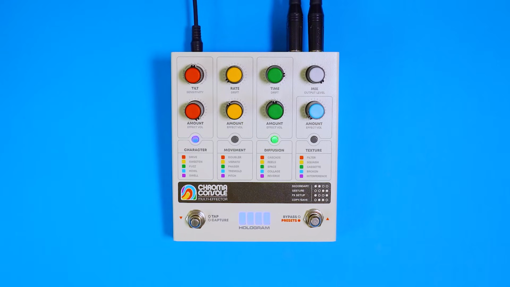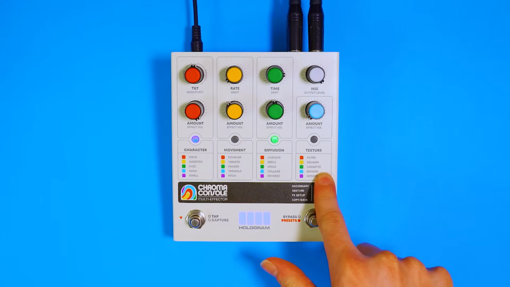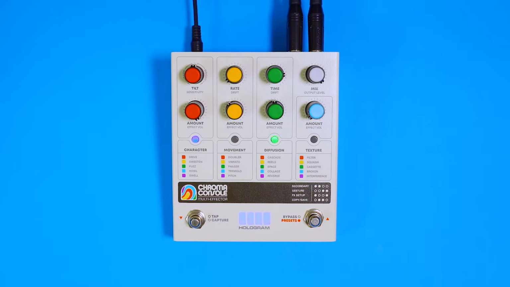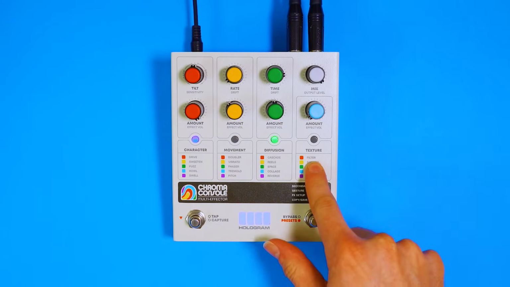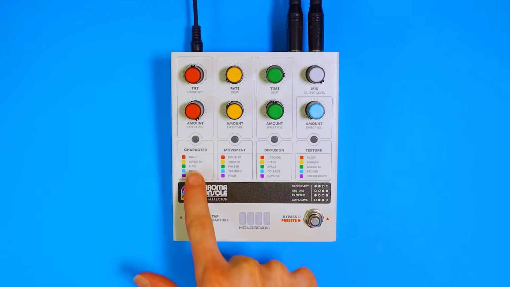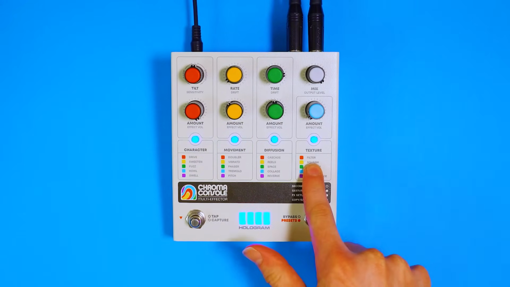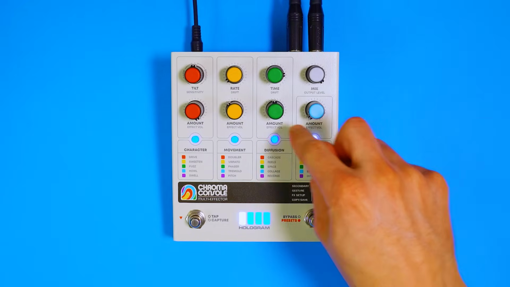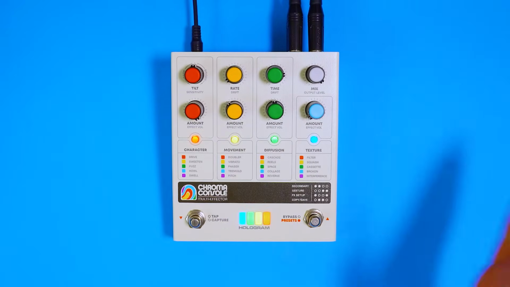Nice. Okay, so this is a good opportunity to explain something else that's unique about swell as it relates to the module routing or module order. So right now, all of the modules are routed in their default order: character into movement, into diffusion, into texture. Again, we enter effects setup and we see that displayed to us. Let's just flip the script, put everything the opposite direction that it is. So now space is going into swell. What happens when we do that?